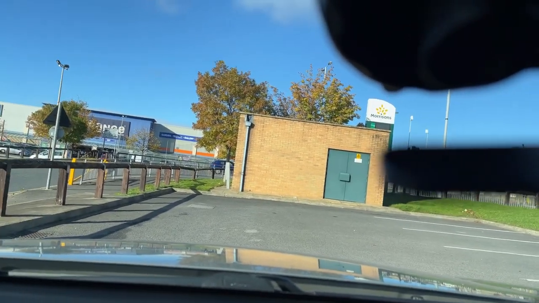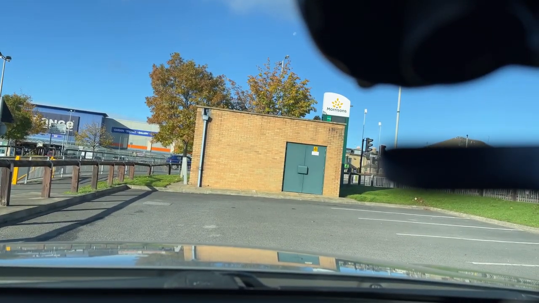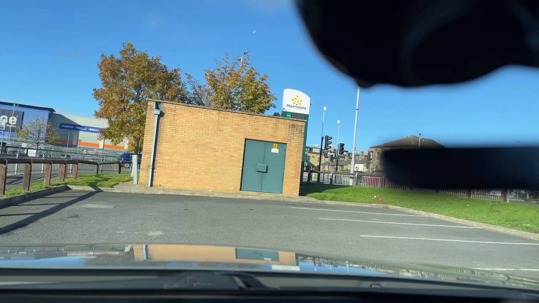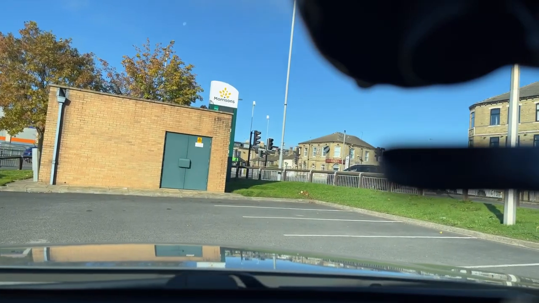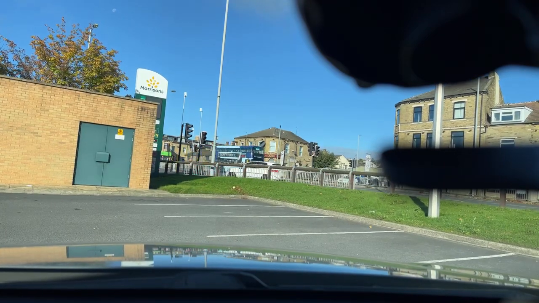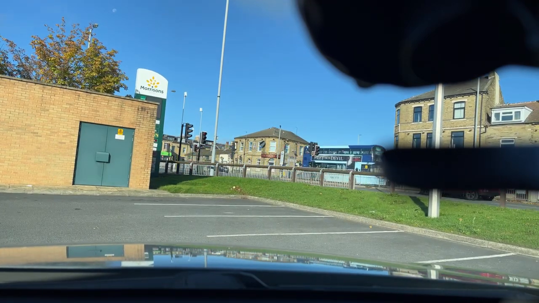Okay, so what I want you to do, I want you to get yourself ready, move off when you're ready, and I want you to drive into a bay on the right. It doesn't matter which bay you go into, you can choose your bay. Now, do you think the car's going to go into that bay? Then go back, start the maneuver again.